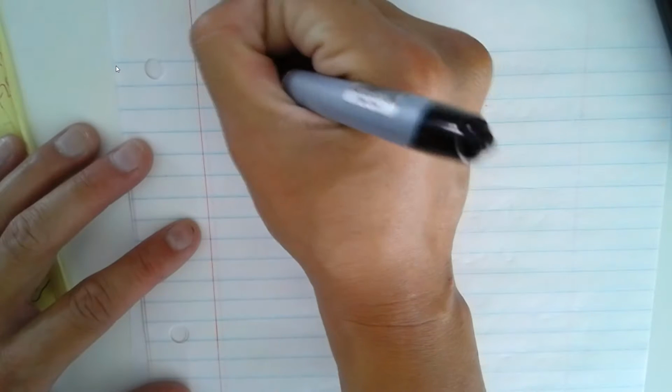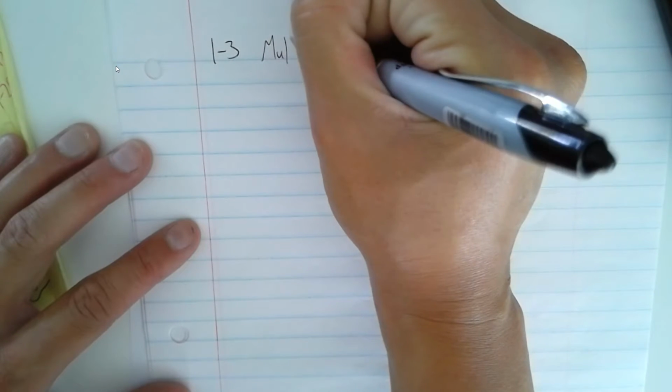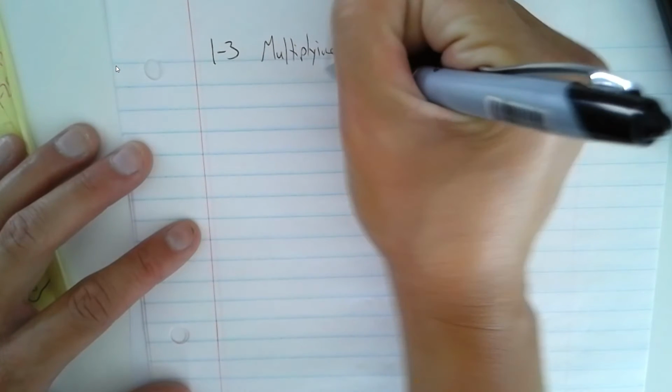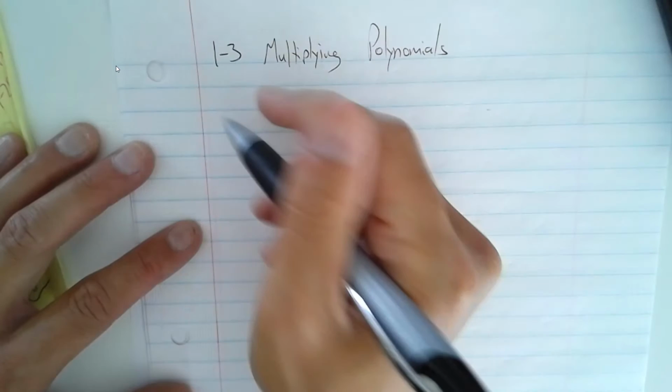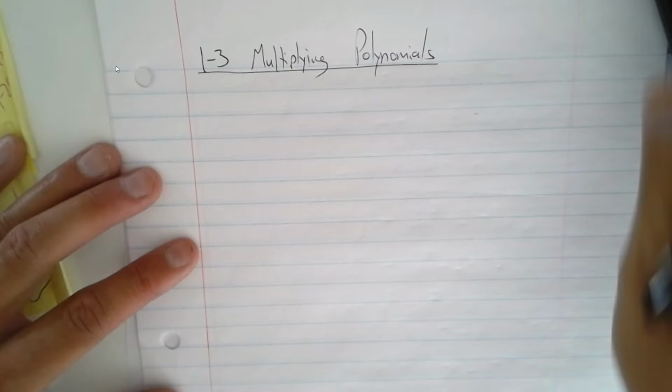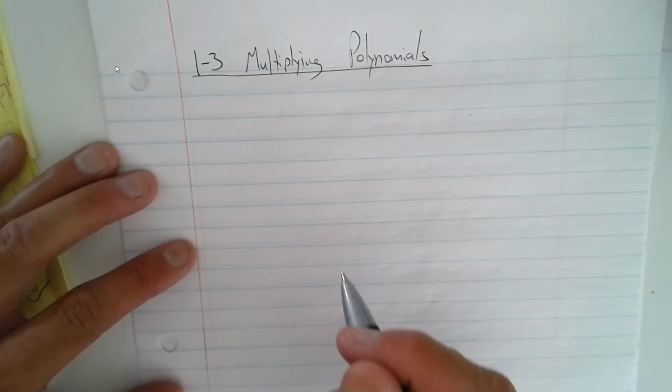Okay, so we're going to move on now to 1-3. Am I going to do one more section with you guys, or no? I think we're on 1-3. So this is 1-3, multiplying polynomials. Go ahead and write this down. You've already done one of these things before. Now in your seat, let's actually look at multiplying polynomials.